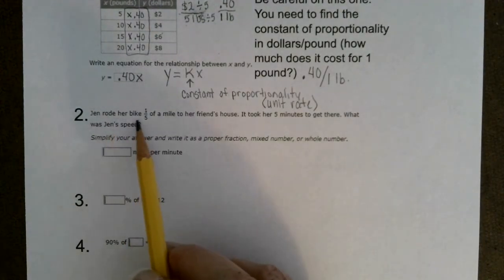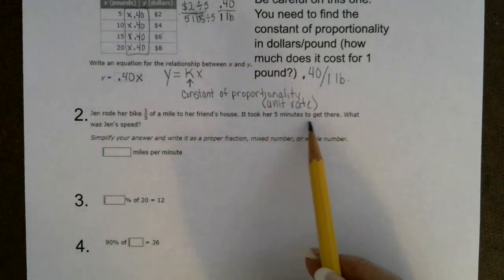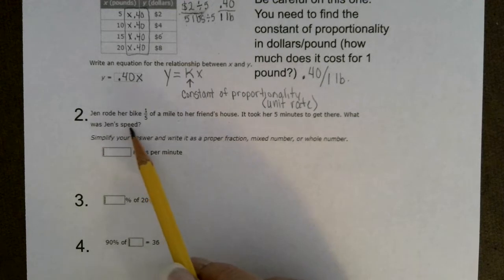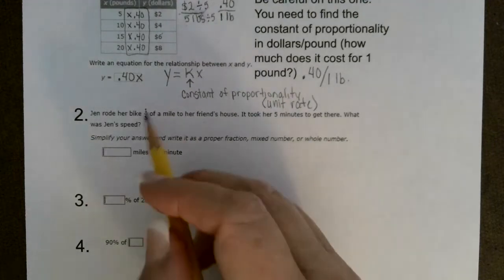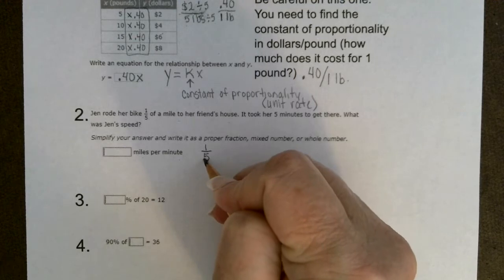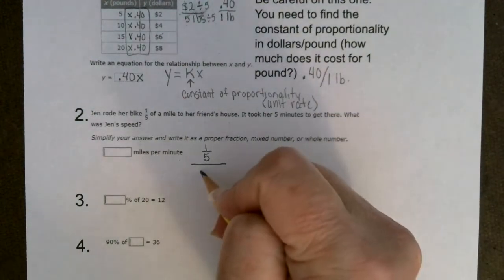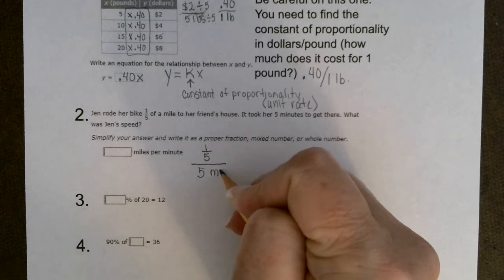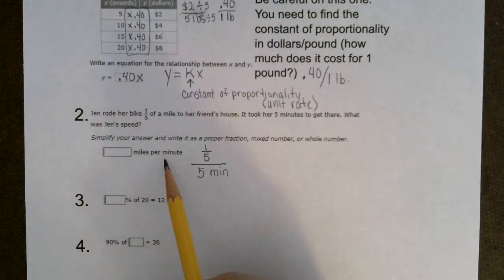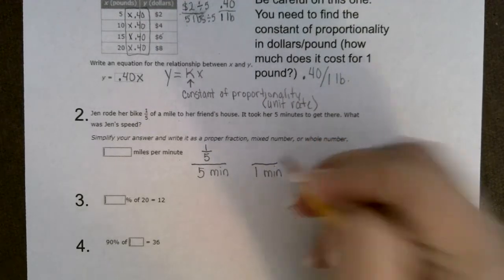Number 2, Jen rode her bike 1/5 of a mile to her friend's house. It took her 5 minutes to get there. What was Jen's speed? And I want it in miles per minute. That means I have to put my miles on top. So I have 1/5 of a mile. And then remember that it looks kind of funny, but we're doing a fraction in a fraction. So 1/5 of a mile, and that took me 5 minutes. And I want miles per 1 minute. So I'm figuring out 1 minute.